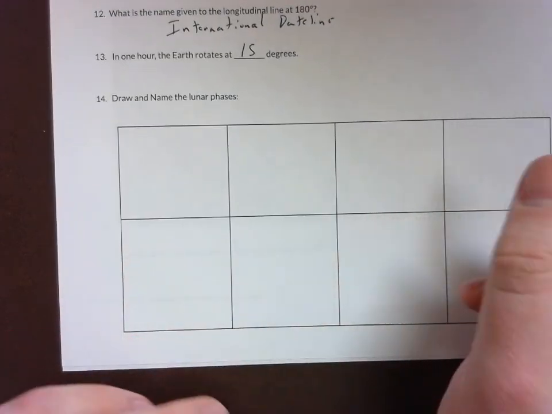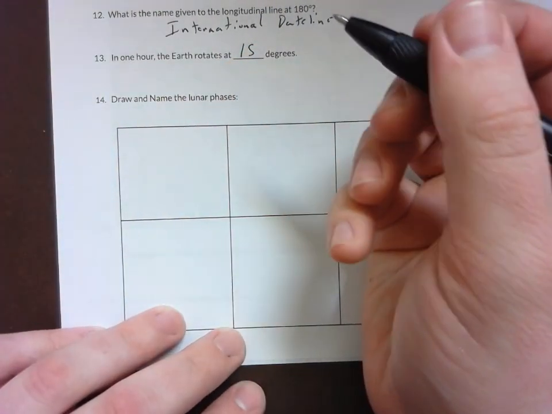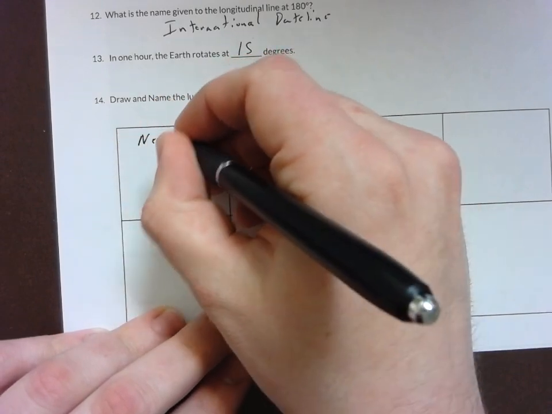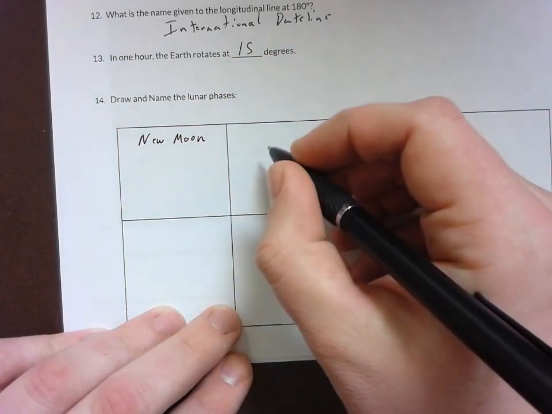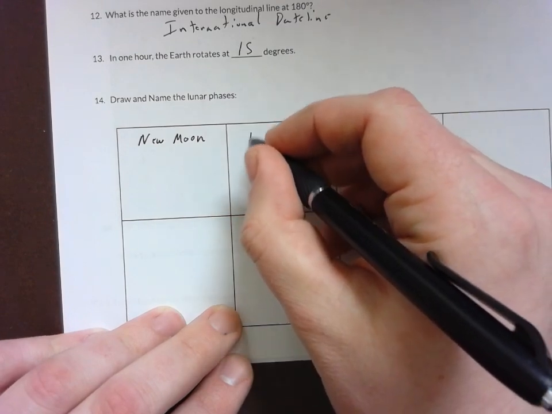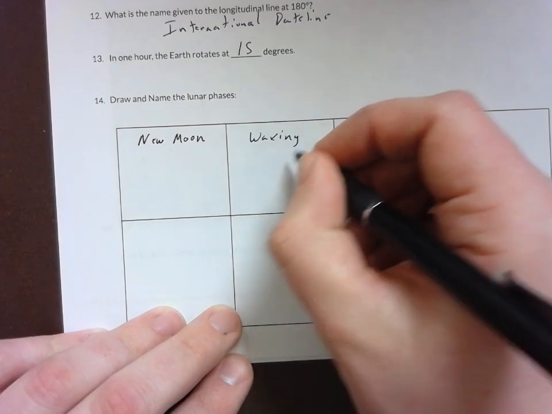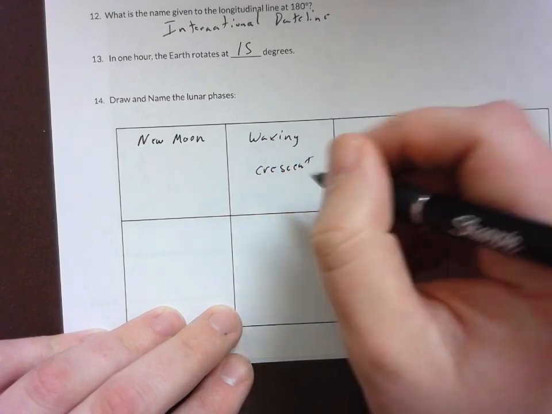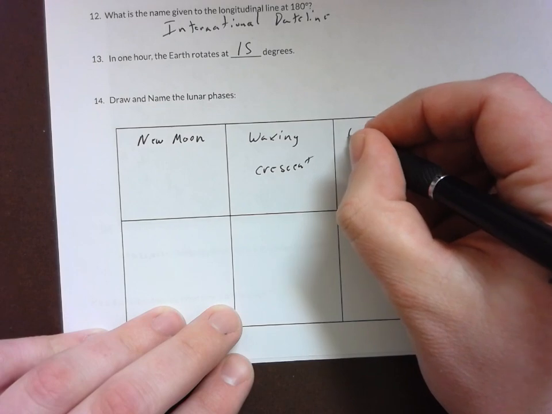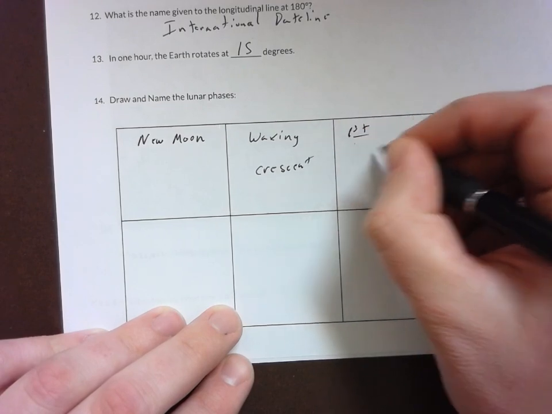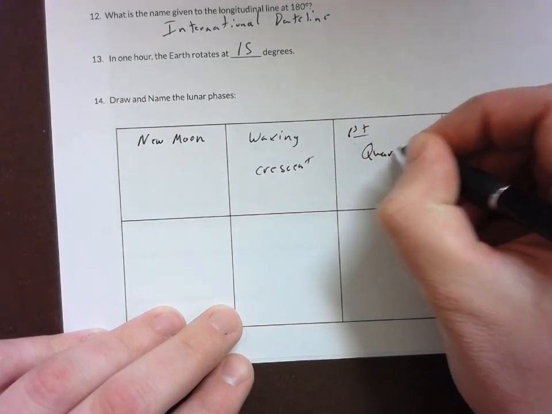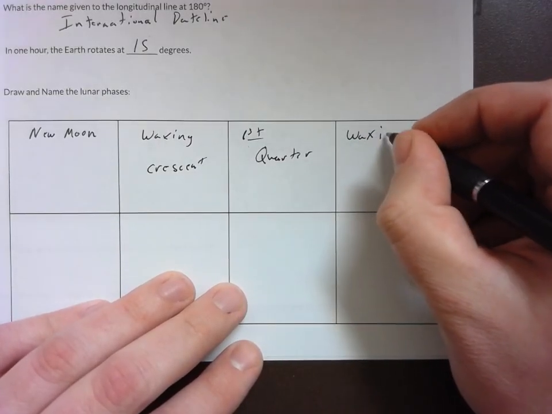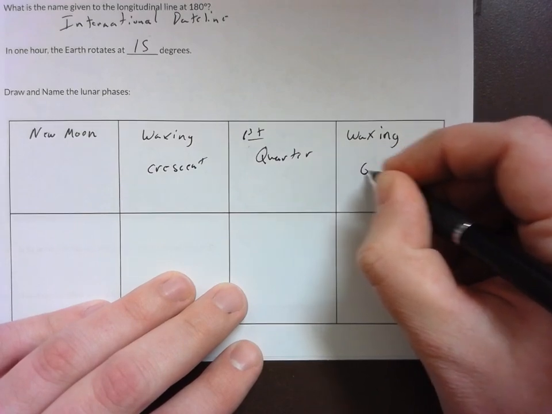Lunar phases, if we start here, let's start at new moon. And then waxing crescent, first quarter, then waxing gibbous. Remember, wax on, wane off.